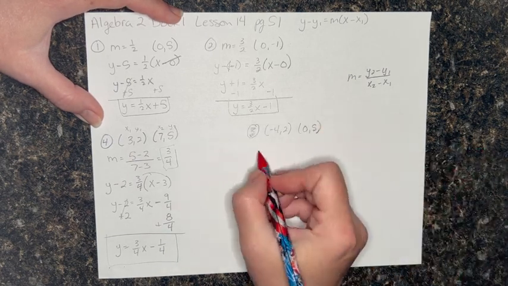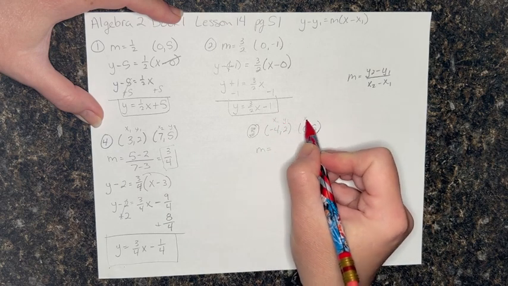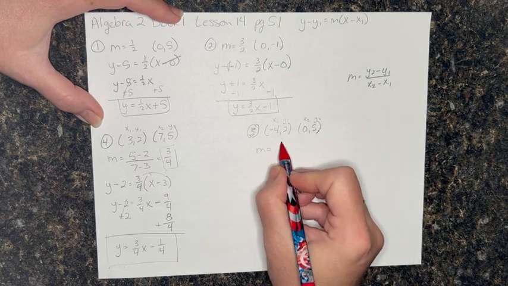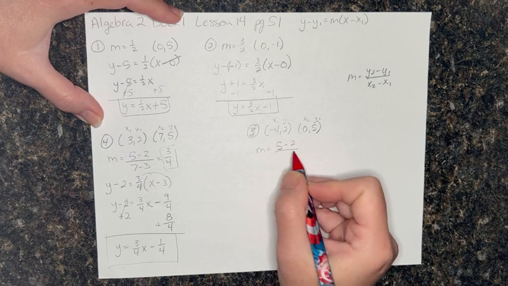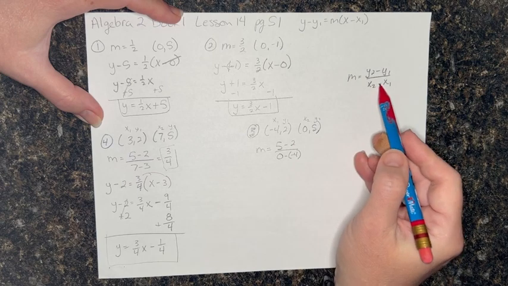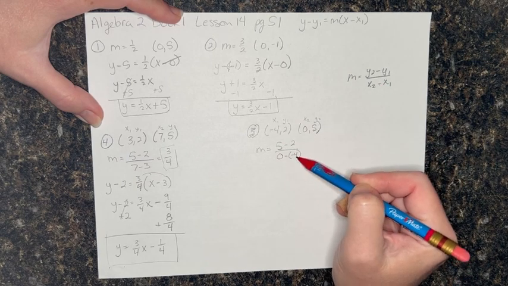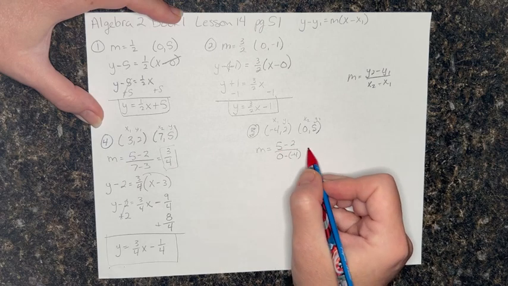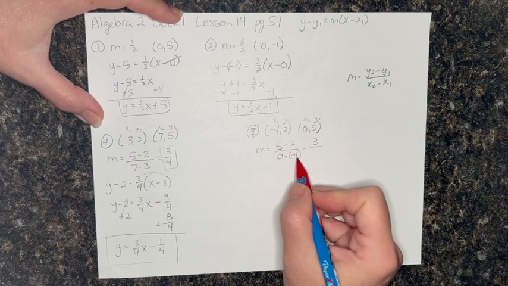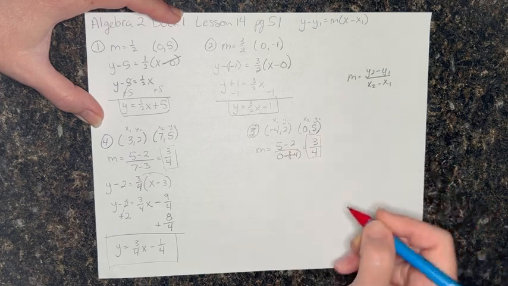Same process. First thing we're going to do is solve for the slope. I have my x1, y1, x2, y2. So I have 5 minus 2 over 0 minus minus 4. Okay, remember the negative here is part of the formula. This negative is part of that number. 5 minus 2 is 3. 0 plus 4 is 4. So again, my slope is 3/4.